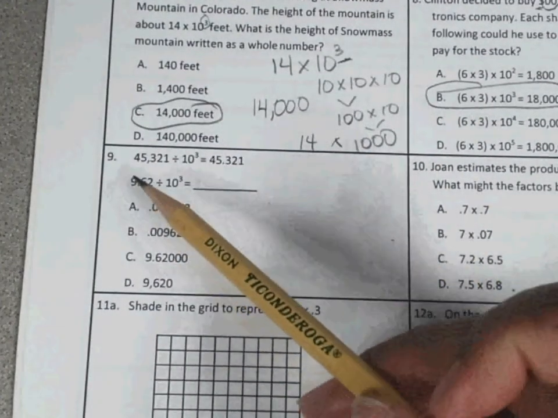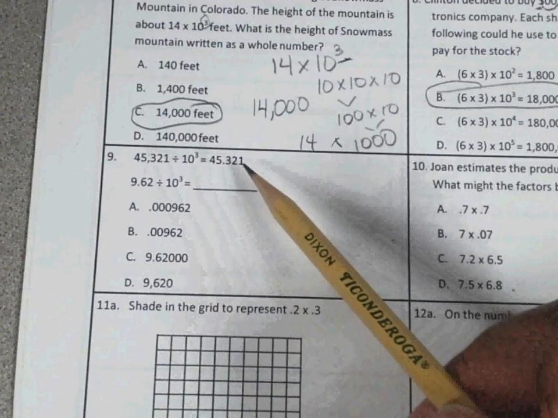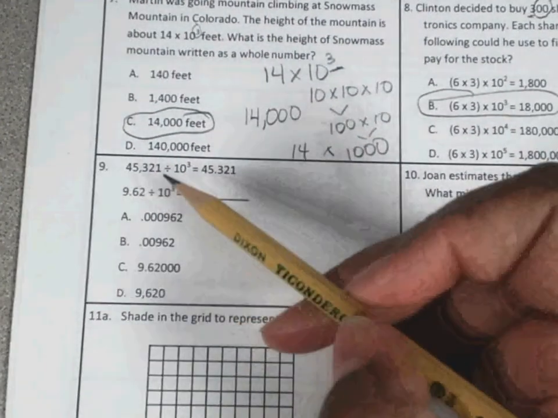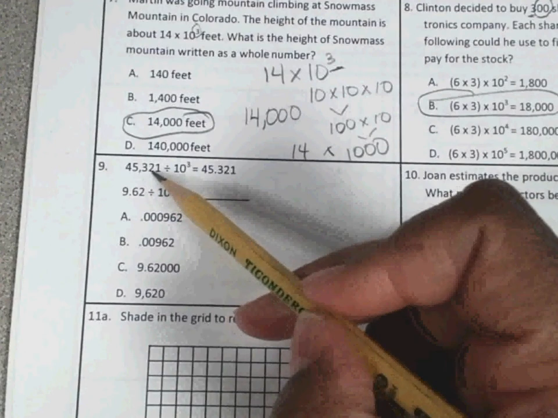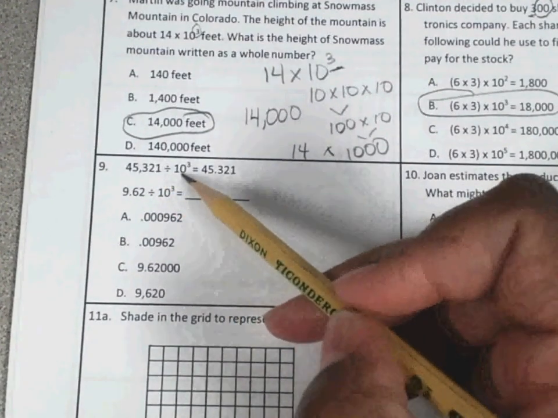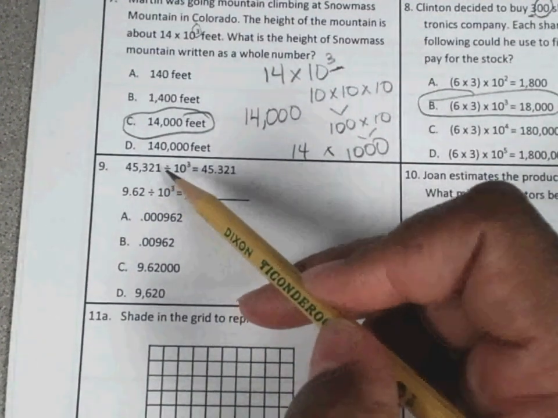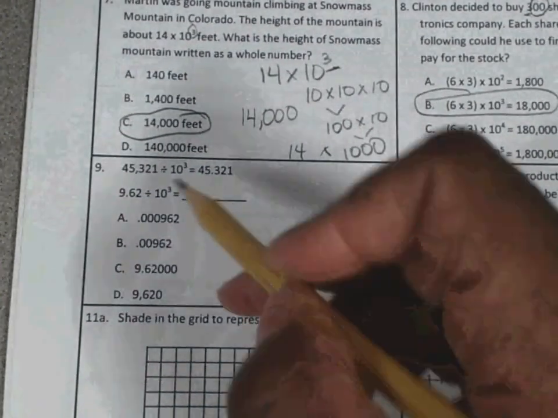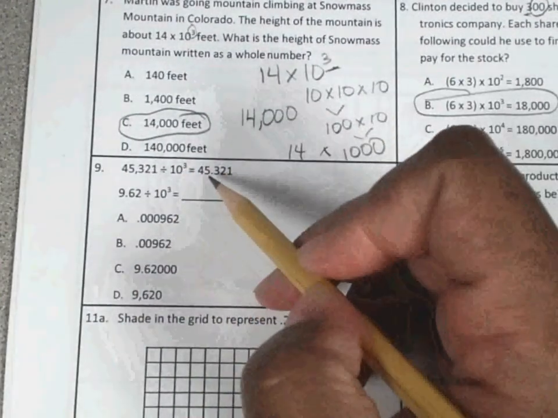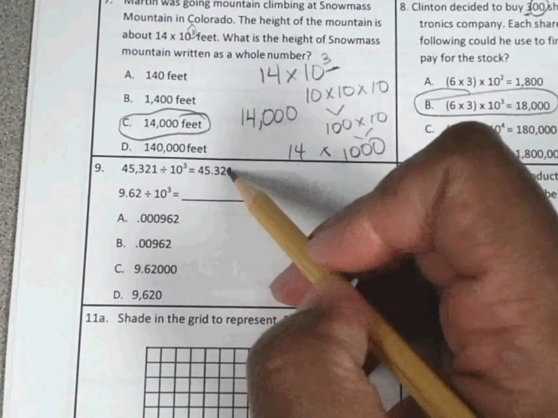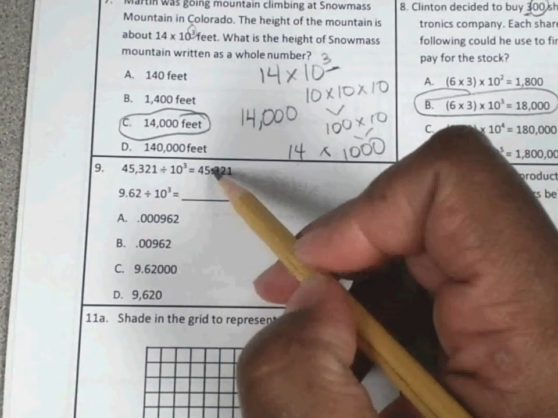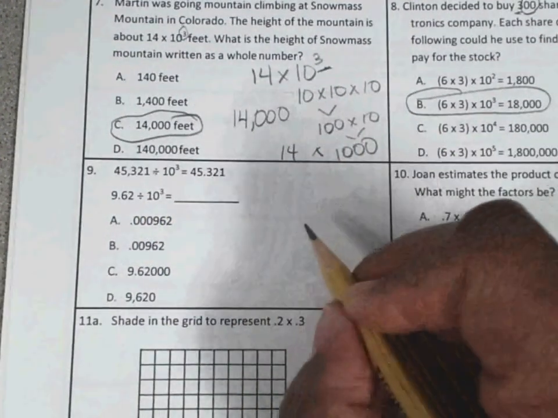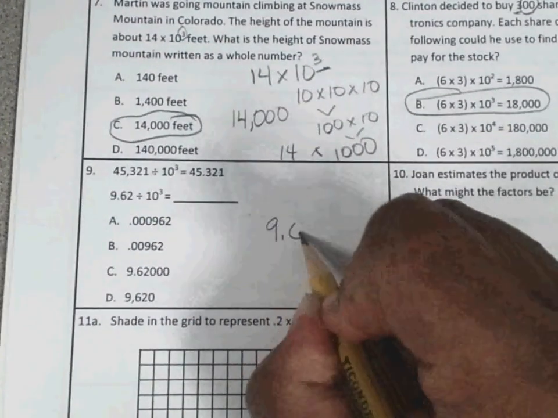Number 9. So, they gave us an example up here of what this should look like. So, let's look at the example. They had 45,321 divided by 10 to the power of 3. Well, the decimal began here. But what happened to it? If I look, I can see that it pushed in 3 times. Well, I'm going to have to do the same thing to this number, so I'm going to rewrite it.